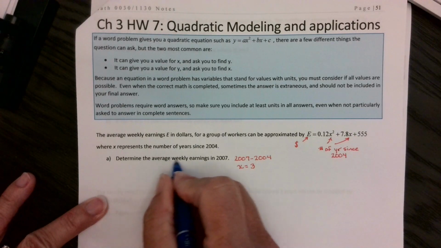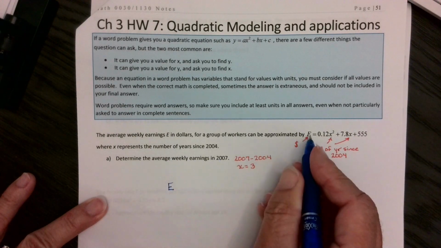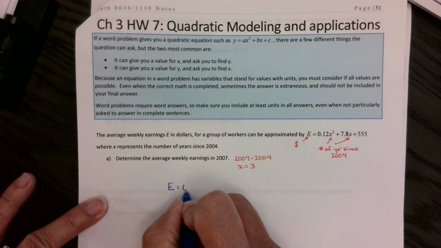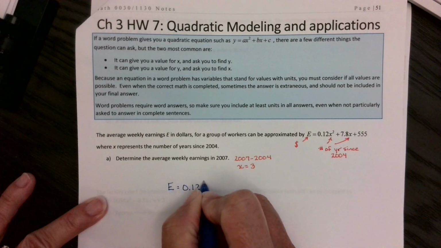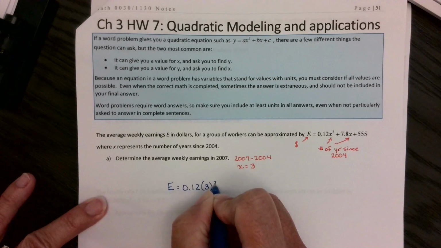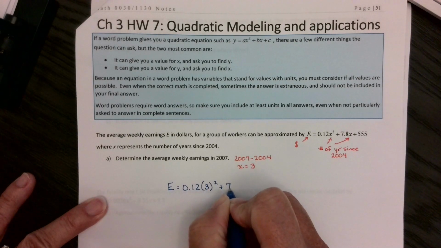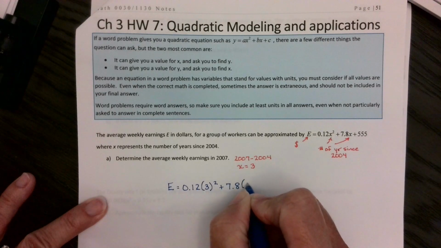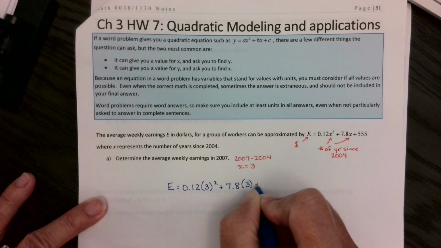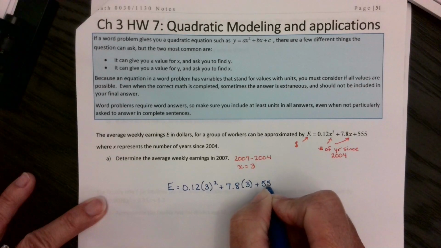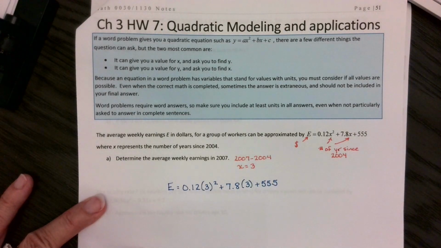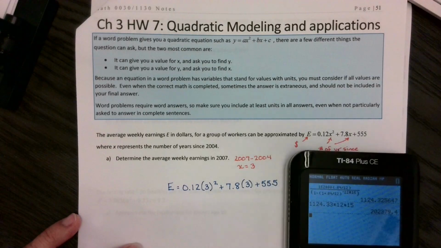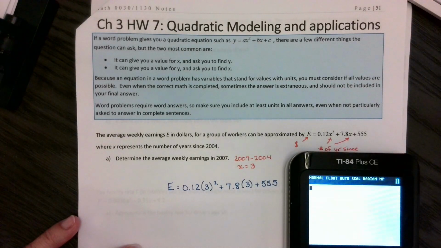And it says determine the average weekly earnings, which is our E. So you're going to have 0.12 times 3 squared plus 7.8 times 3 plus 555. You are going to let your calculator do that work. You do not have to do that by hand.